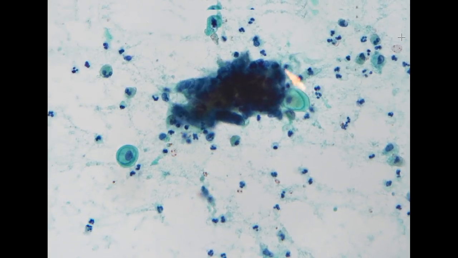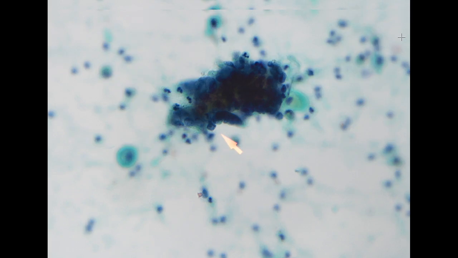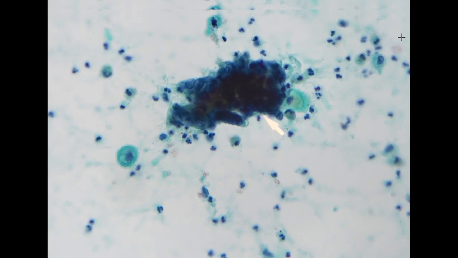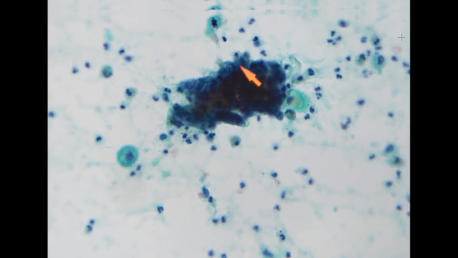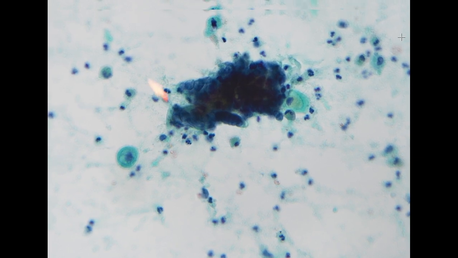But the problem is that these are very tight, hyperchromatic, crowded groups. They do have a peripheral palisading arrangement, suggesting that it is more like glandular cells. So these look like degenerated glandular cells with hyperchromasia and a crowded arrangement.